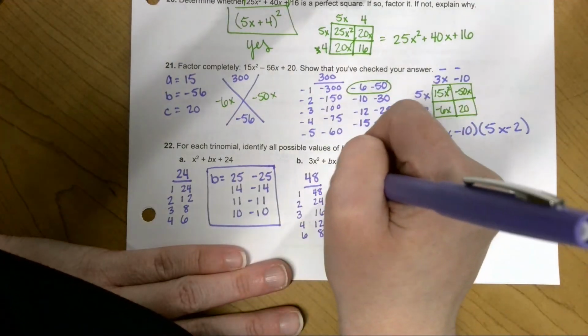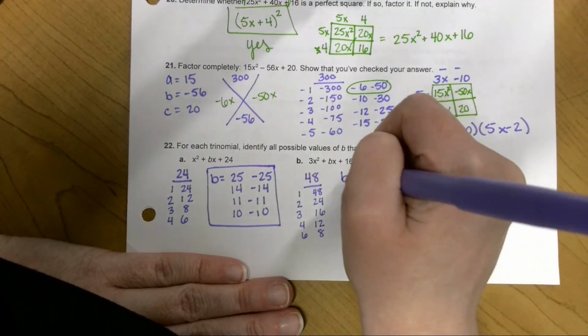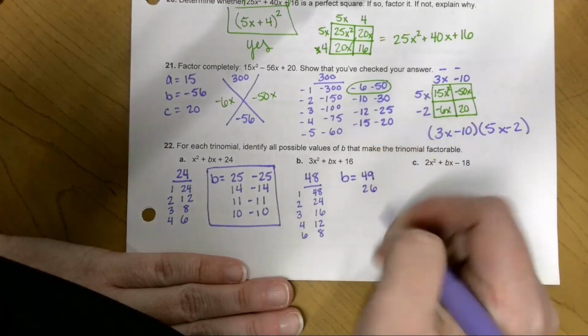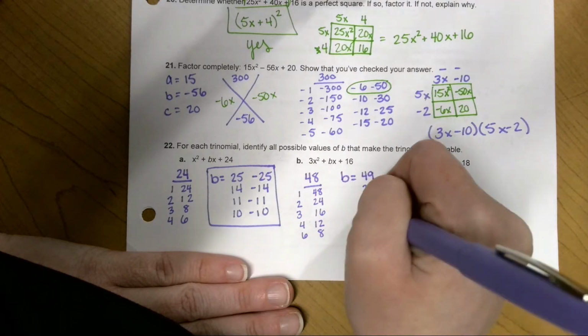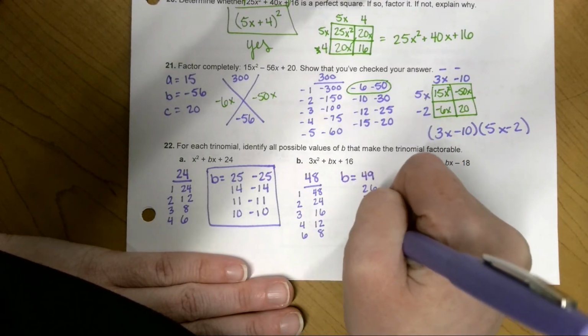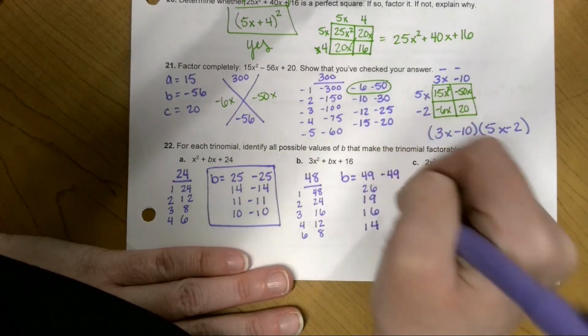So then to get my B values, I would add these together. So we have 1 and 48 is 49. 2 and 24 is 26. 3 and 16 is 19. 4 and 12 is 16. 6 plus 8 is 14. And then I could also have the negatives.